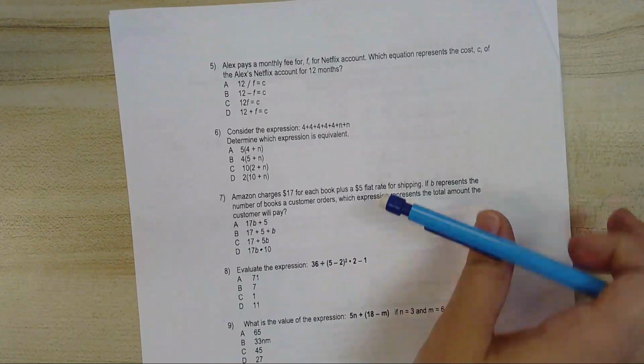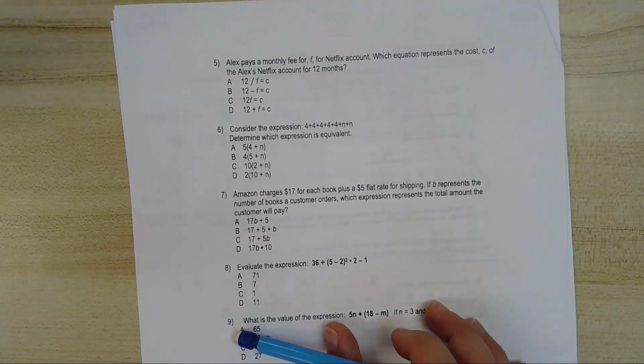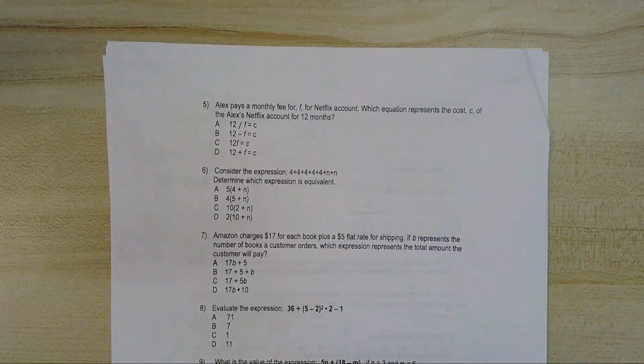Looking at 5. Again, it's something that's with keywords. Alex pays a monthly fee for a Netflix account. Which equation represents the cost C of the Alex Netflix account for 12 months? Every month I pay $12 for my Netflix account. How much did I pay in January? 12. That's the fee I paid. February, 12. March, 12. April, 12. Okay, I could keep on adding those up until I find my total cost, right?